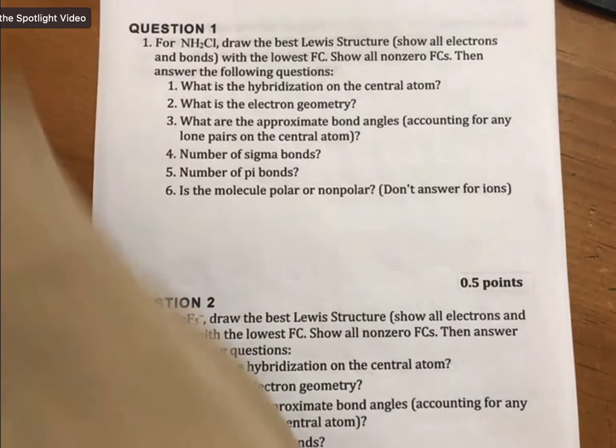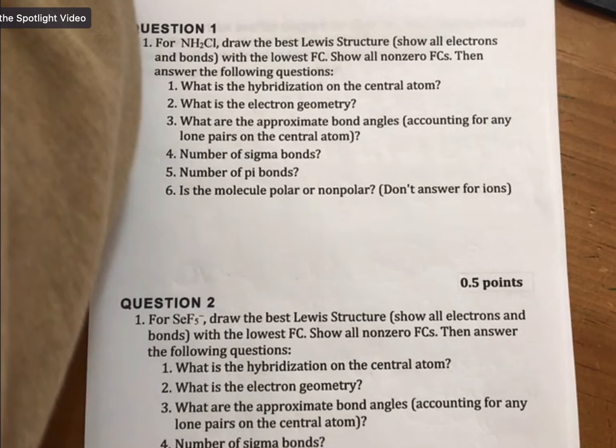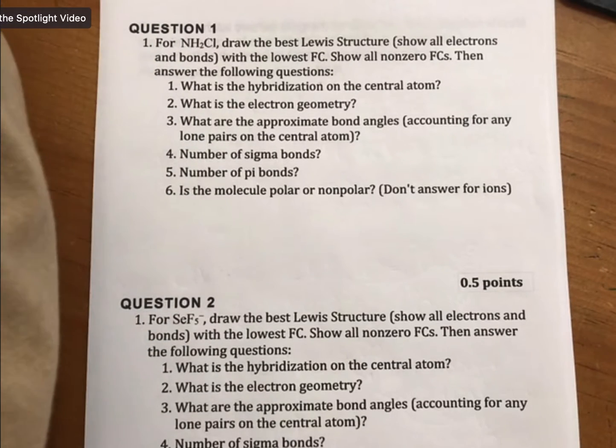Now, I should just get an extra piece of paper because there are so many questions. The question takes up the whole page. There we go.